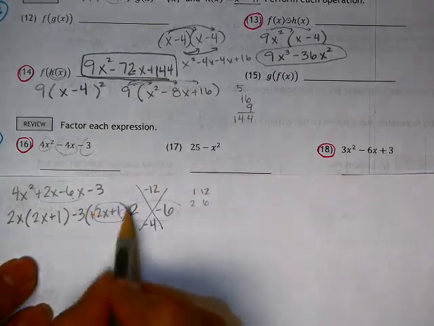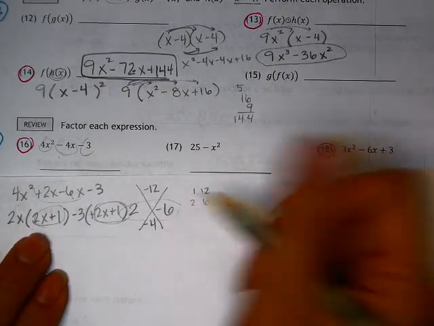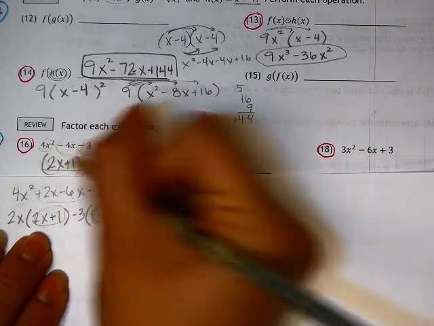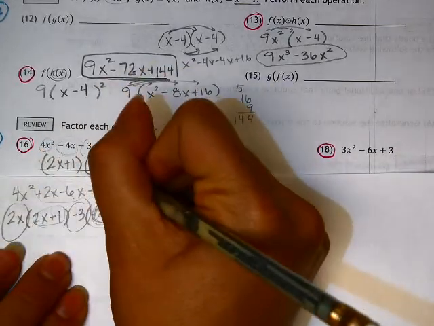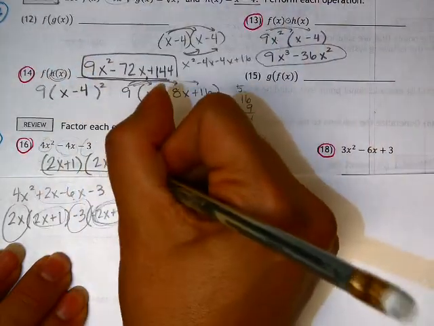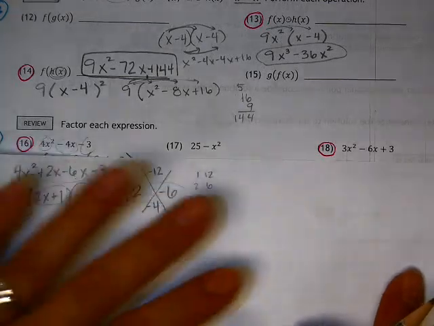Now, if you end up with these things different, you did something wrong. They have to be the same. Because then these guys become one factor that I pull out of both of them, and the leftover, whoopsies, is my final answer.